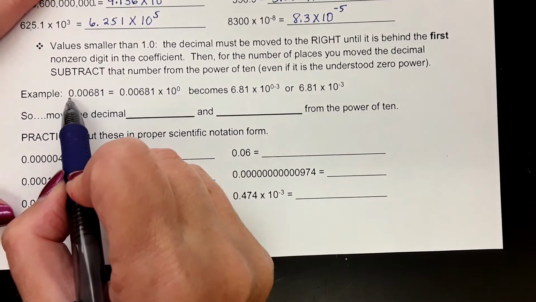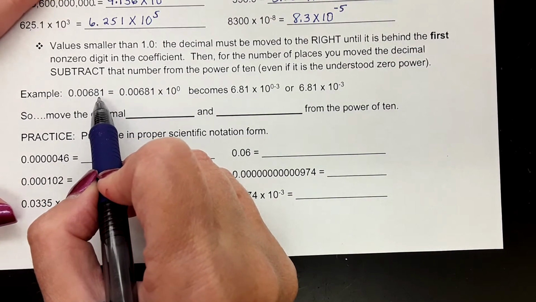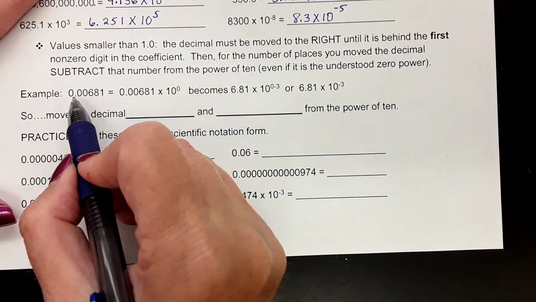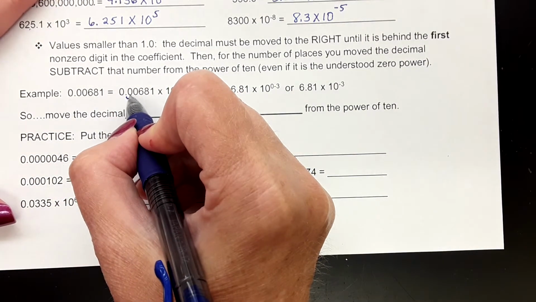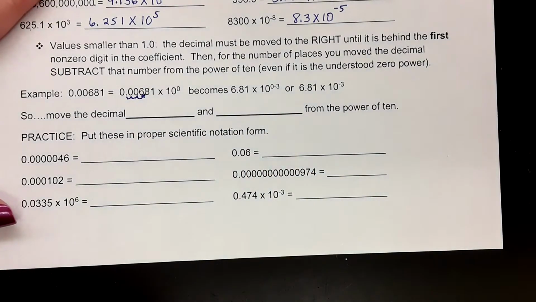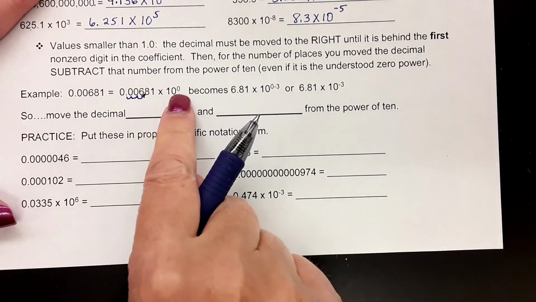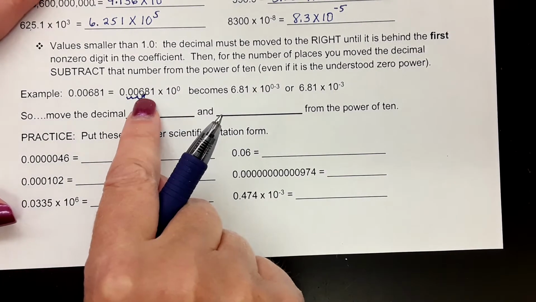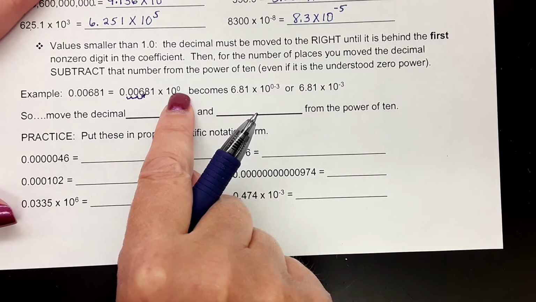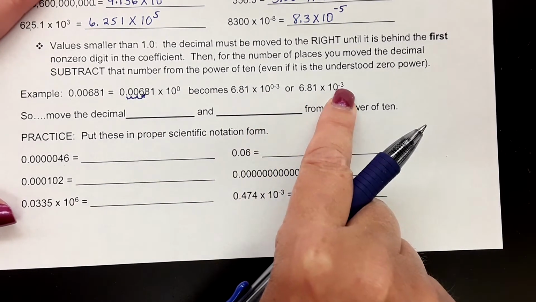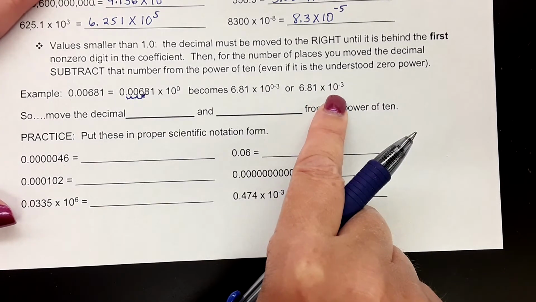All right, for example, 0.00681. In order to put it in proper scientific notation, we would need to move the decimal 1, 2, 3 places to the right to get it behind the first digit. What do we do with our understood power of 0? Well, when you move the decimal to the right, you're going to subtract from that. So 0 minus 3 would be 10 to the negative 3. So the answer for that one would be 6.81 times 10 to the negative 3.